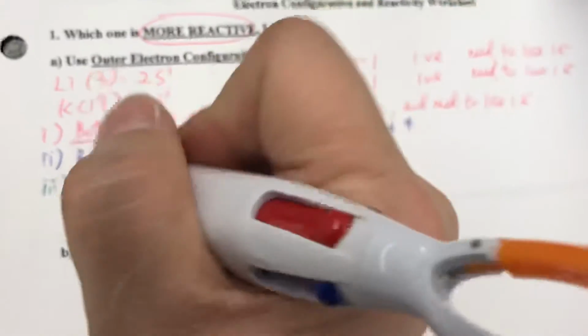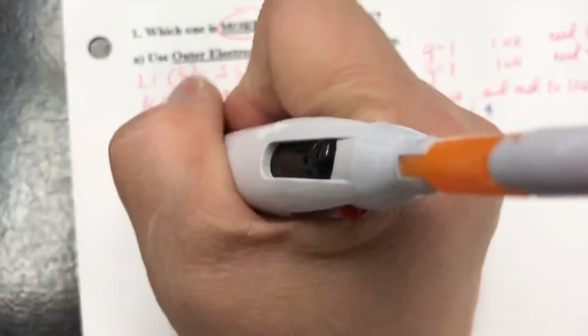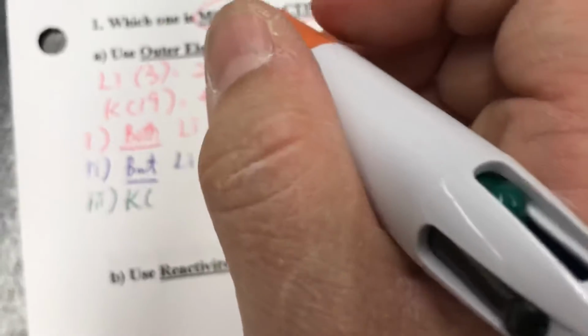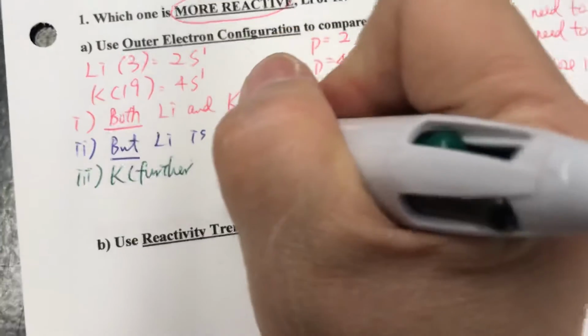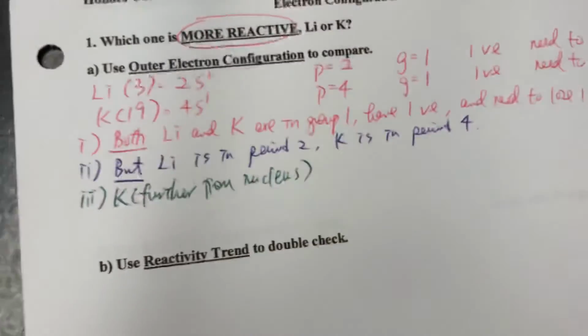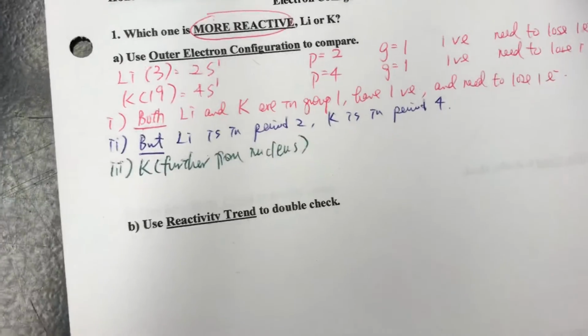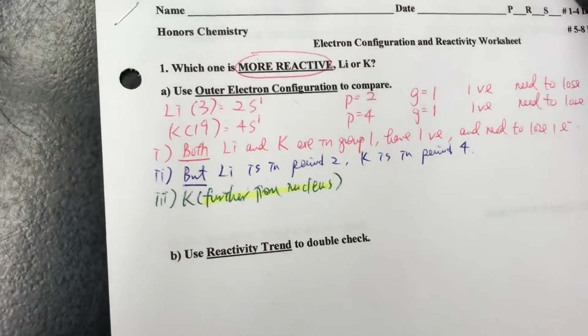So step 3. Okay, so again, the answer is not Li, okay? The answer is K. Why? Because K is further from the nucleus. Okay, K is further from the nucleus. We gotta highlight this. K is further from the nucleus.